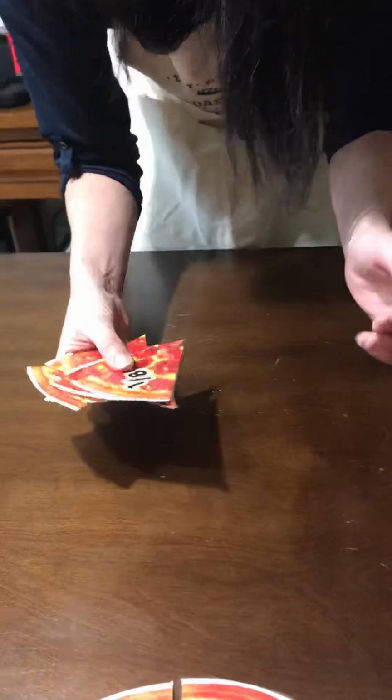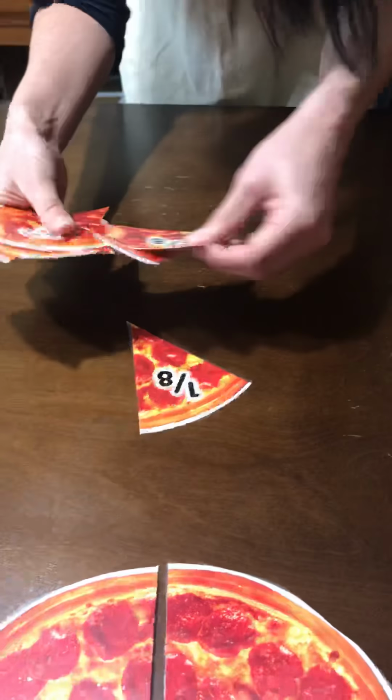Okay, next. Things aren't usually cut into sevenths, so we skip over that. So now we have eighths. Oh yeah, it is eighths.